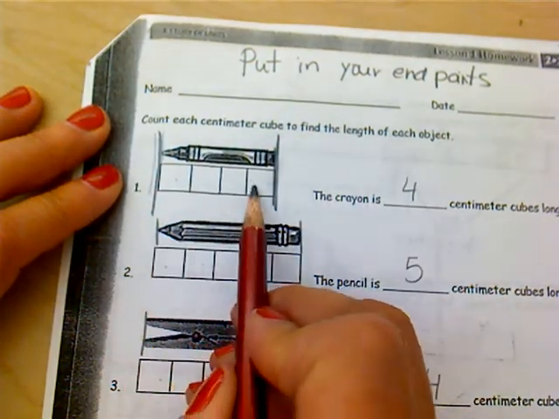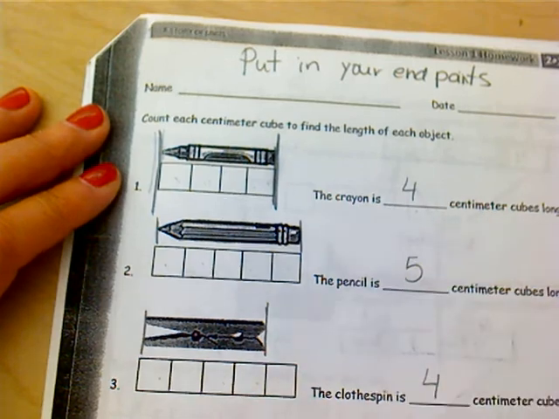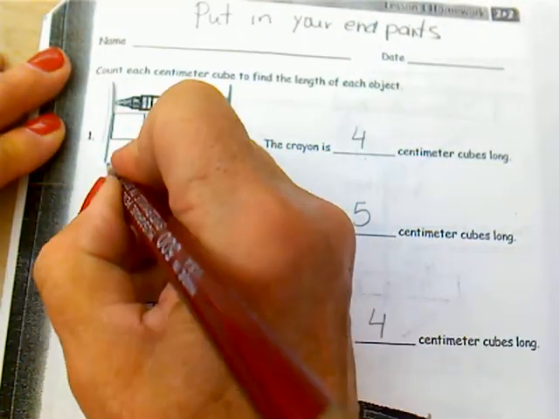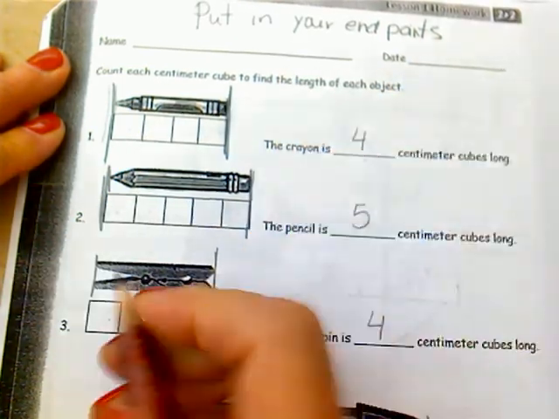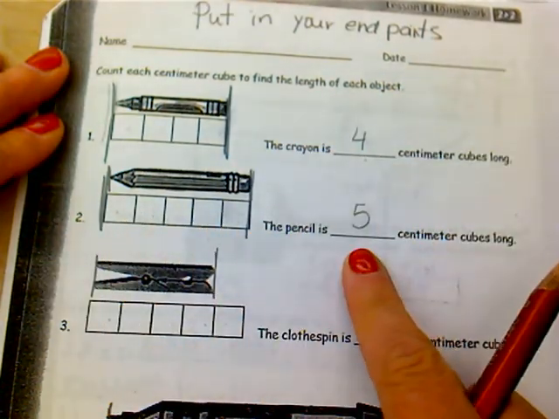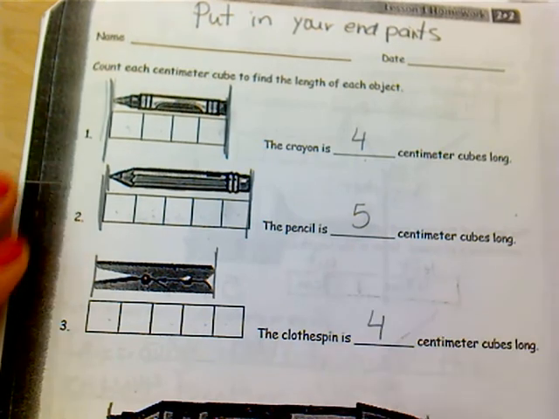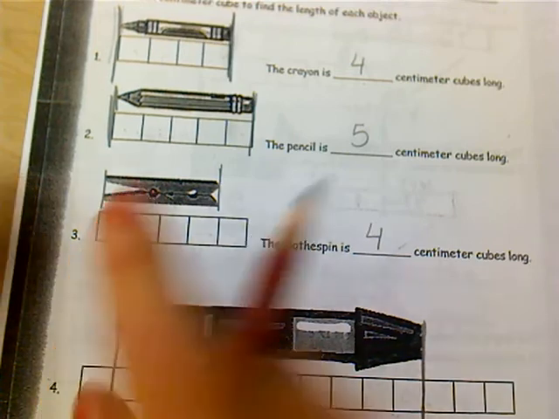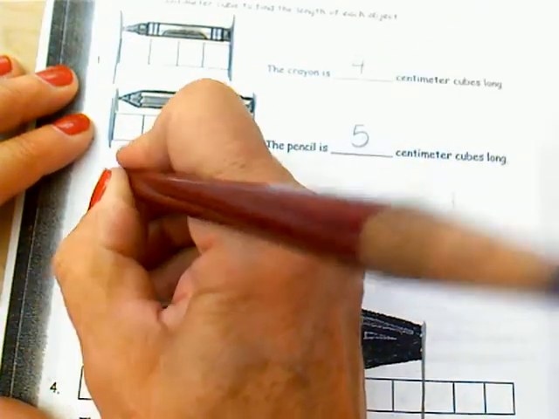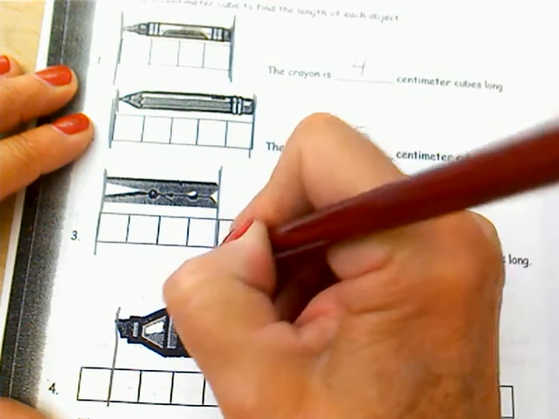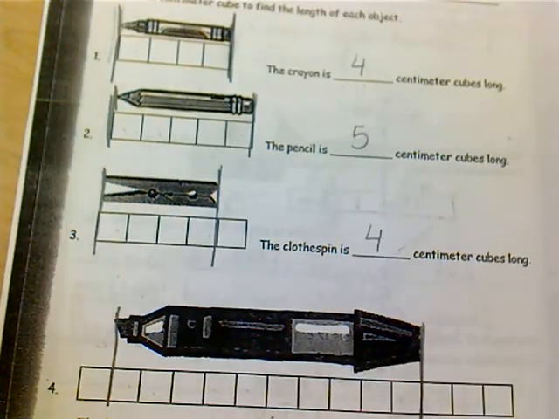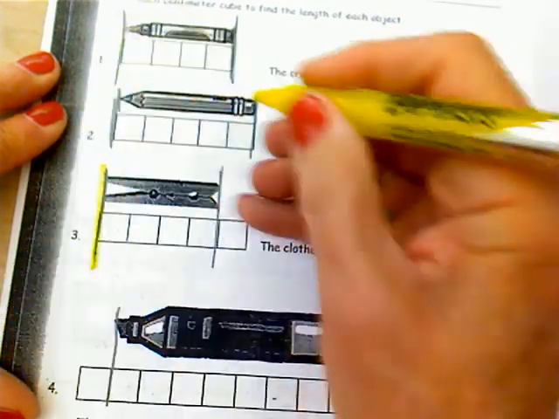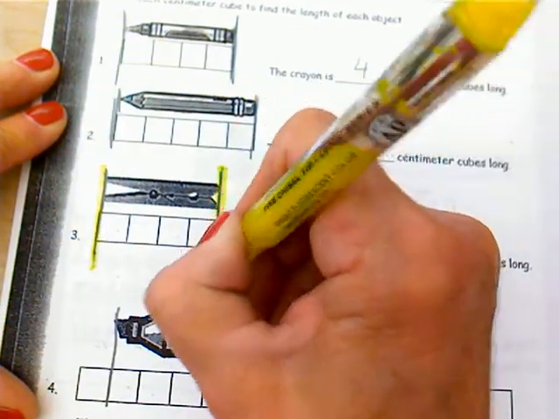1, 2, 3, 4 centimeters. The crayon is about 4 centimeters. The pencil is, here's my beginning point, here's my end point. 1, 2, 3, 4, 5 centimeters if you got that one. Now this one's a little bit tricky because notice that they have more centimeter cubes than what we need. Here's our beginning point and here's our end point. It's very important that you pay attention to where the measuring starts. I'm going to highlight that in yellow. Where does the measuring start and where does the measuring end?